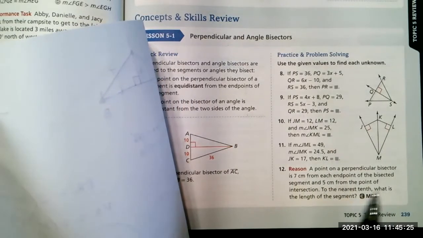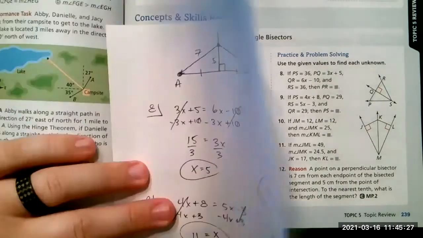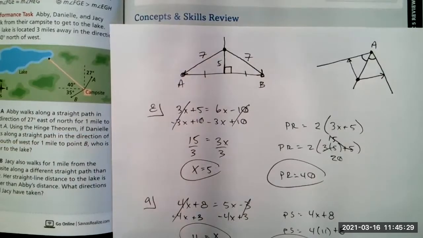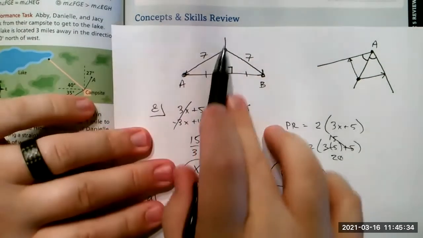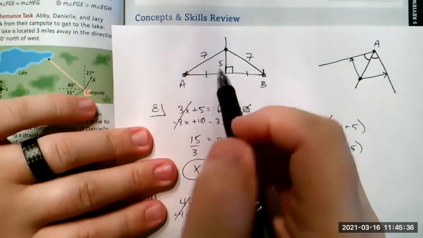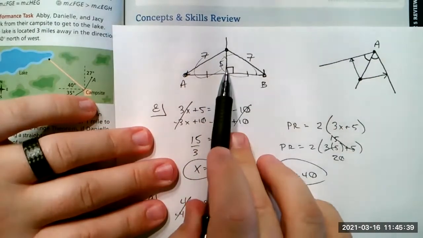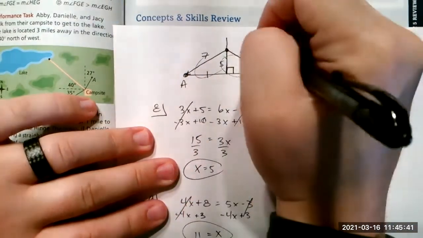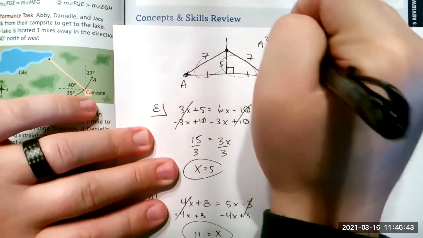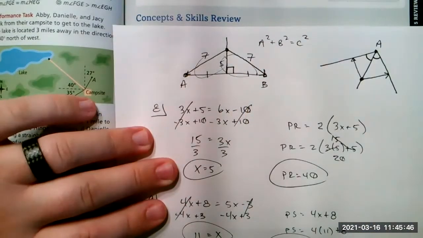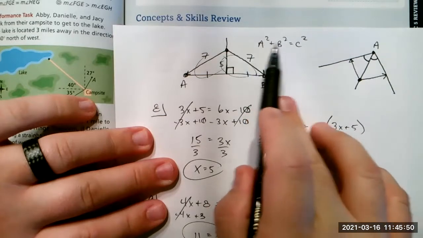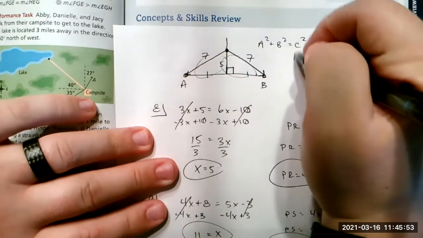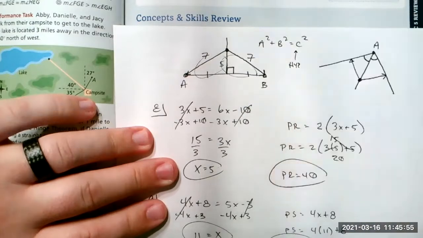To the nearest tenth, what is the length of the segment? I think this is going to require the Pythagorean theorem. If this is a perpendicular bisector, we know that these two triangles are right triangles, so we can use a squared plus b squared equals c squared. You can plug in these two sides, it doesn't matter which legs you plug into which side, but this has to be your hypotenuse. Has to be.